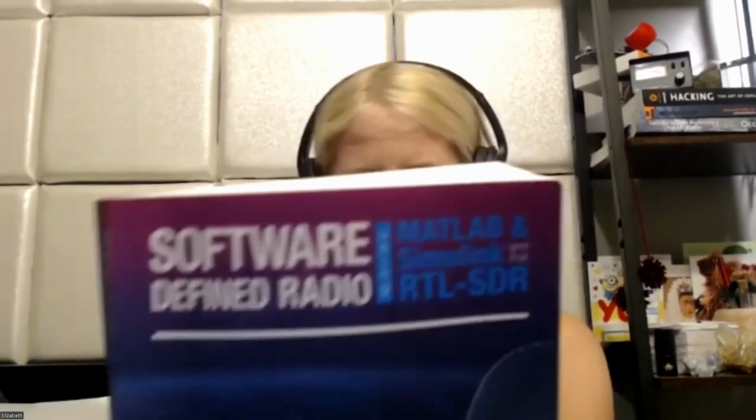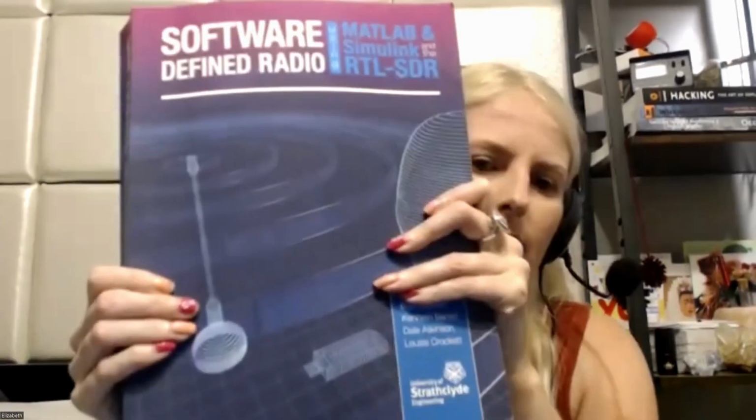So the book that I'm using today is this book. It's called Software Defined Radio, MATLAB and Simulink RTL-SDR, and it's written by Bob Stewart, Kenneth Barlee, Dale Atkinson, and Louise Crockett. I've gone through the book and it has a chapter in here for how to scan. So that's what we're going to be going through today.